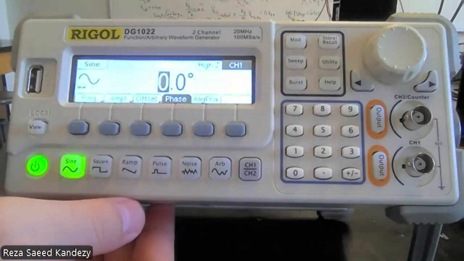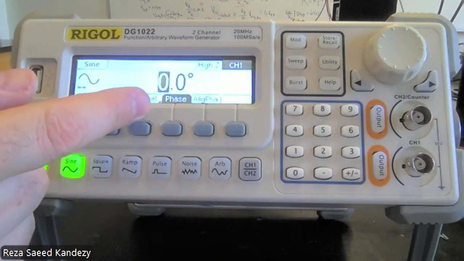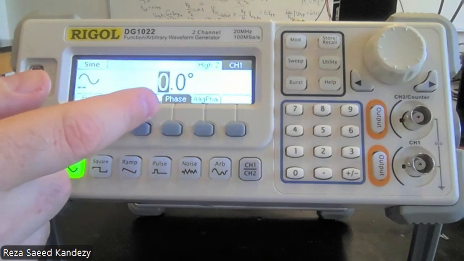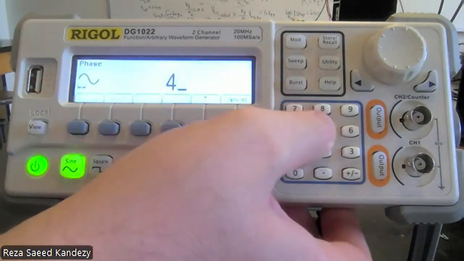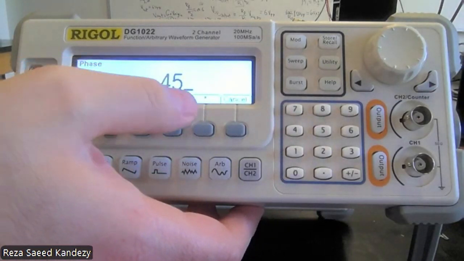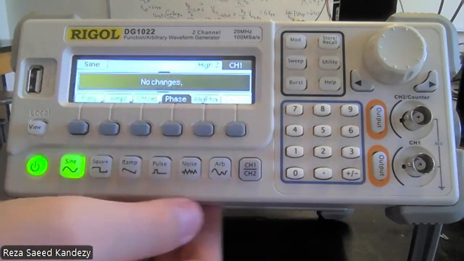There is a phase option with which you can shift the initial phase of your signal. The default is 0. You can change the value, and the values are in degrees, not in radians. So be careful about that.